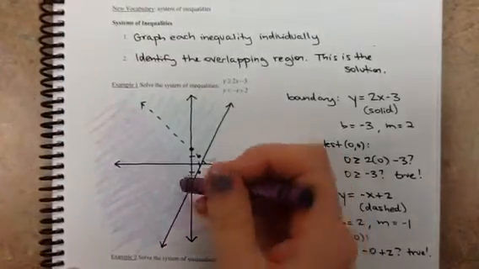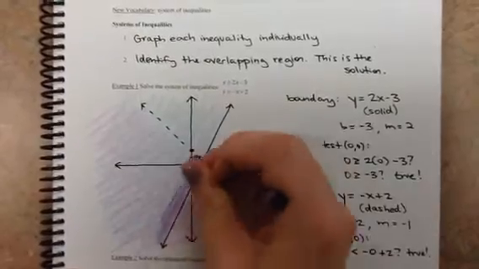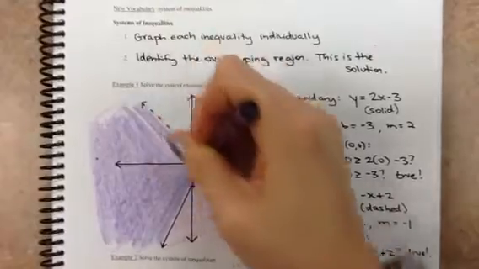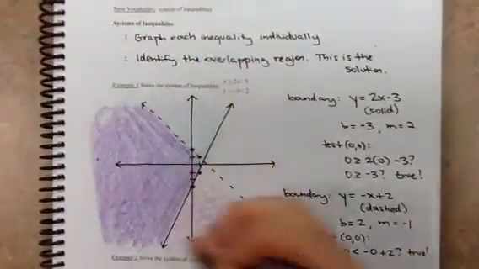So I'm going to shade this region nice and dark. I want you guys to make sure you're doing that. Even if you're just using pencil, I want you to identify this region as the darkest region. Give me some indication that it is the solution set. Okay, so you need to identify that separately.